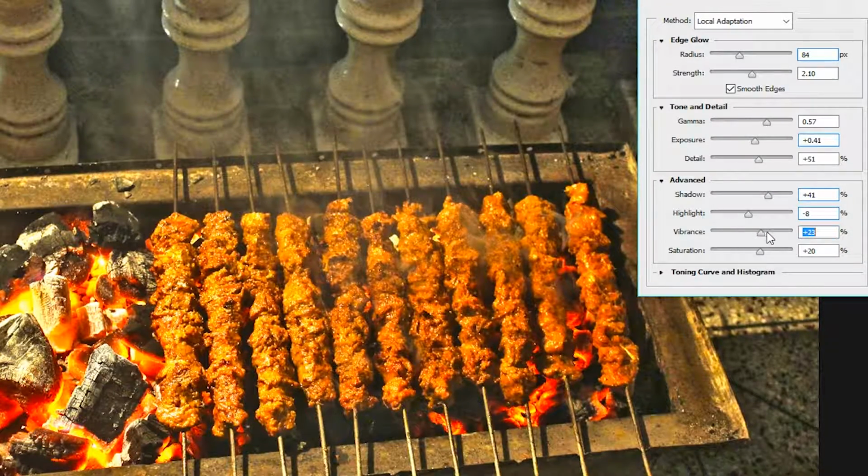And change the vibrance a little bit, not too much. And if you like more saturation in your image, you can do this. As you can see, I am doing a lot of saturation because I like saturation in my image, and if you don't like more saturation, you can decrease this level.